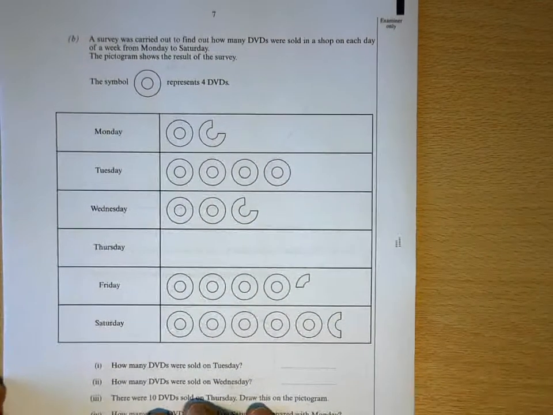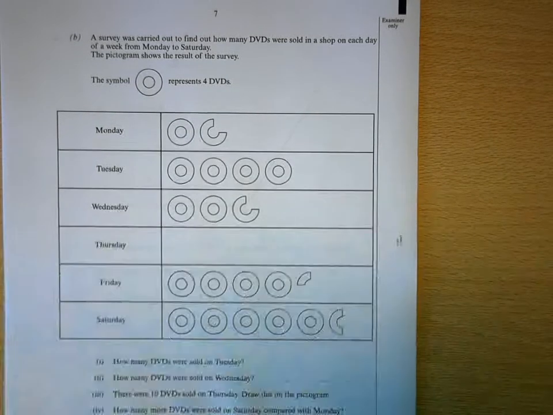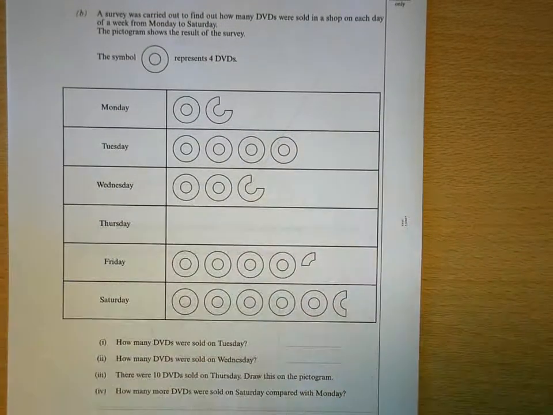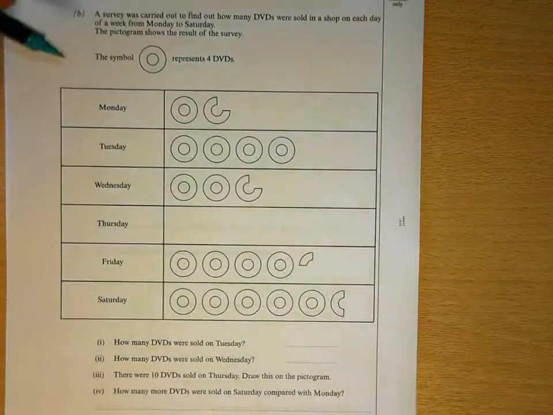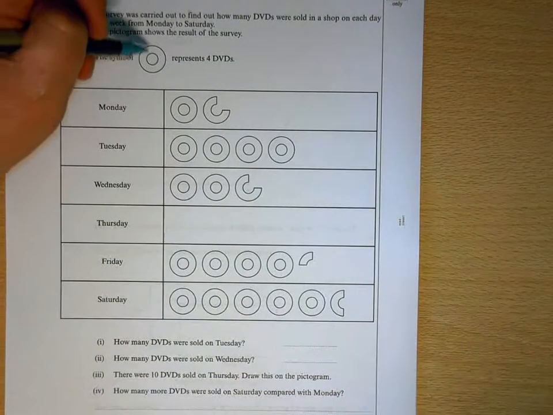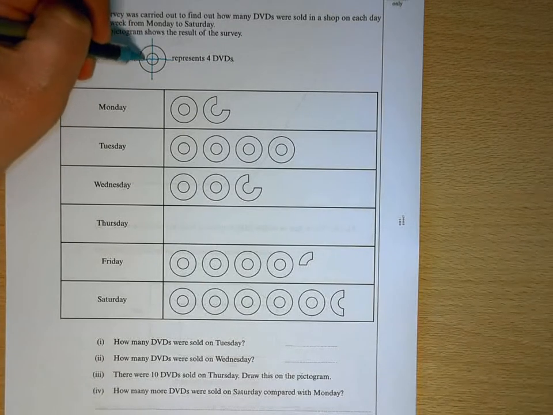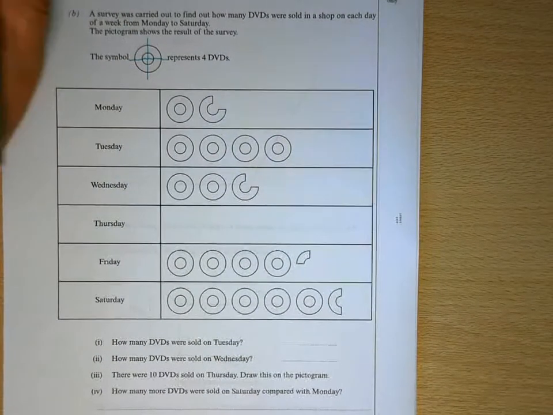B. So we got a pictogram here. The survey was carried out to find out how many DVDs were sold in a shop on each day of a week from Monday to Saturday. Pictogram shows the result of the survey. The symbol represents 4 DVDs. So if we were to cut that into quarters, each quarter shape would represent 1 DVD.